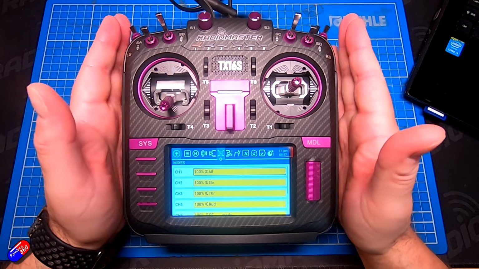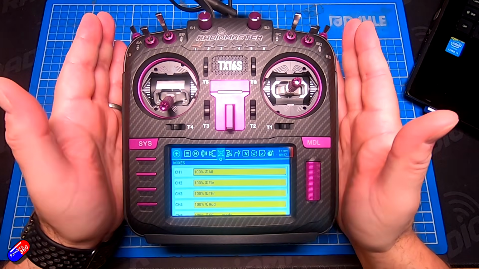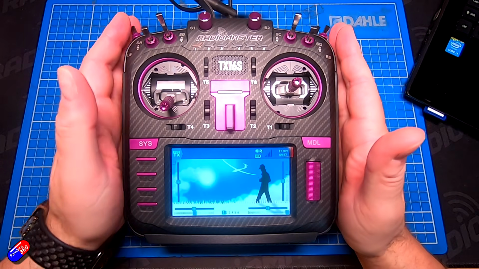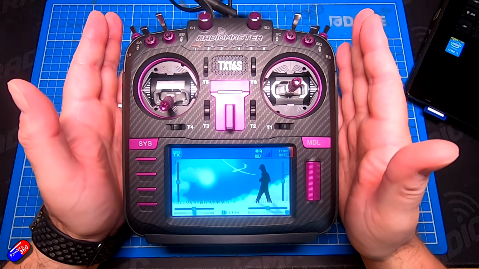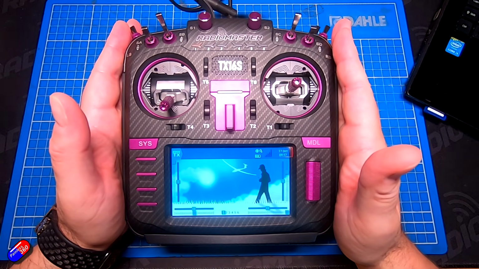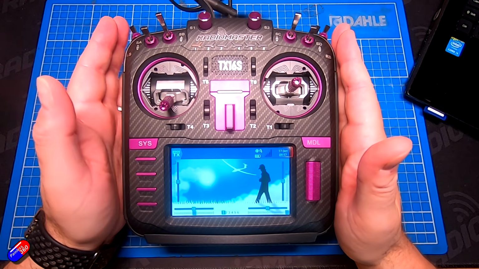However, there are a number of PC companion programs, I guess you'd call them, that are incredibly useful if you want to both set up the radio but also manage your models, back things up, update stuff and stuff as well. Now the thing that I'm going to talk about this time is something called EdgeTX Companion.